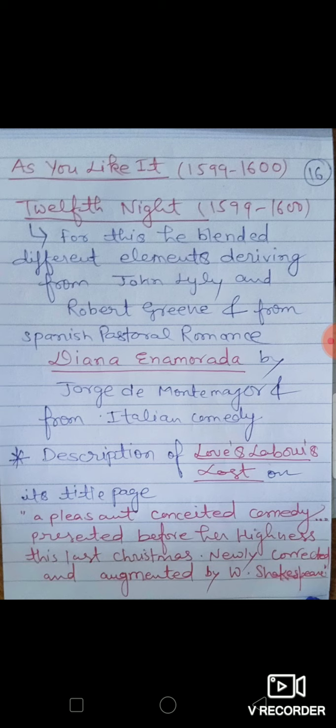So it's about Love's Labour's Lost, and I am quoting it here within quotation marks: a pleasant, conceited comedy presented before Her Highness. It means it was written for Queen Elizabeth. It was written for royal spectators.